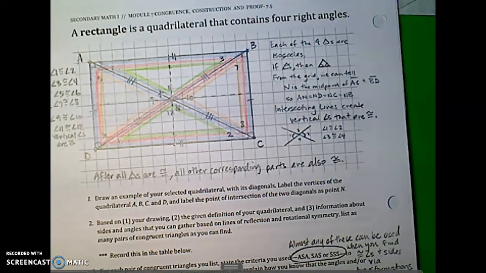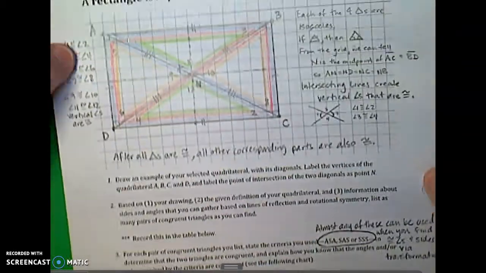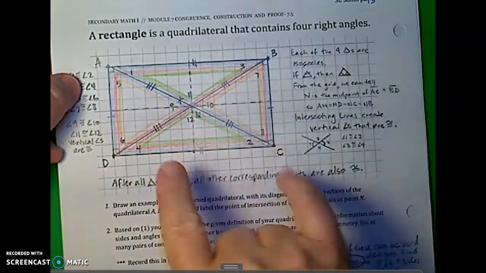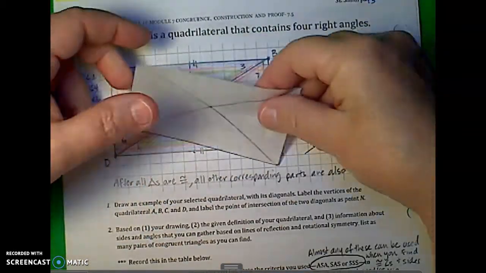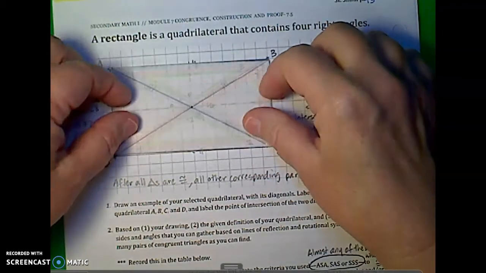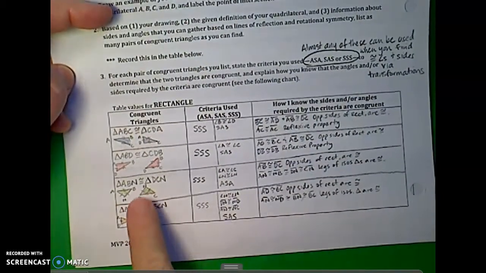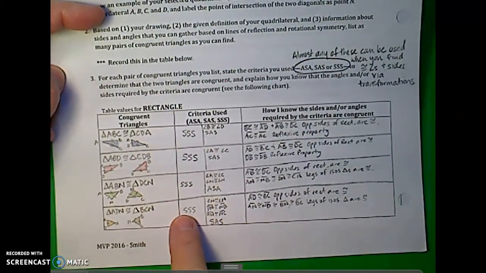So given those isosceles triangles, we can actually look at these 2 sets of triangles and these 2 sets of triangles. And think about this. You can show that they're congruent with a reflection, or you can show that they're congruent with a rotation. Here's the justification for side, side, side.